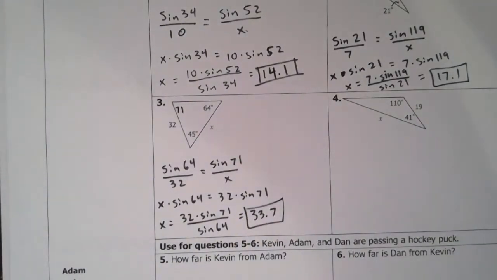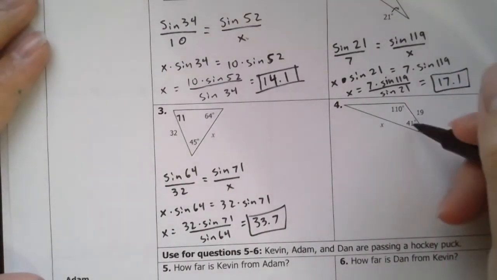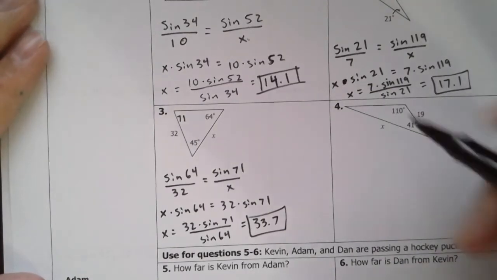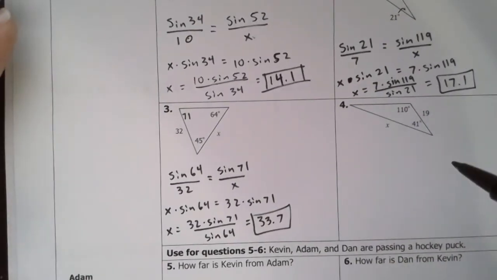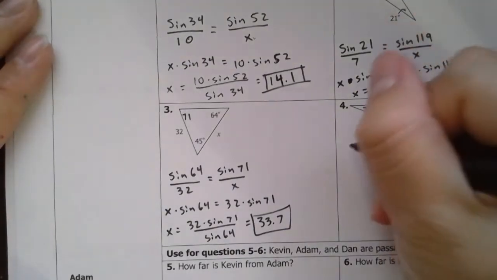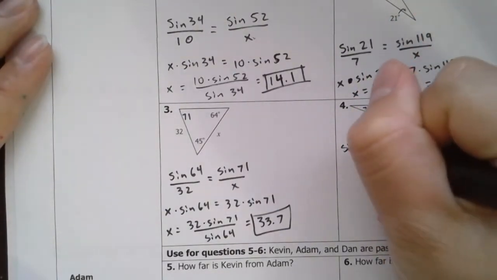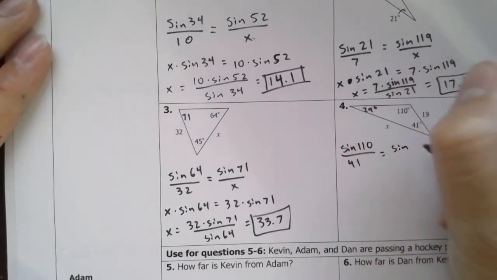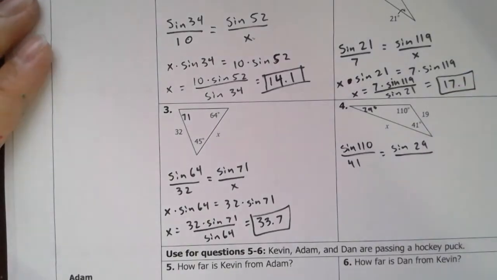Next one, gee, I did this one incorrectly too. So you have to find the missing angle measure there, so you could take this side here. Then 180 minus 110 and then minus 41, you're going to get 29 degrees. So this one's 29 degrees. And then you can do sine of 110 over 41 is equal to sine of 29 over, did I mess this up?